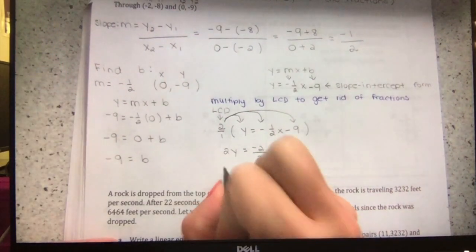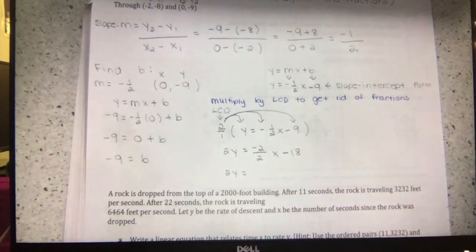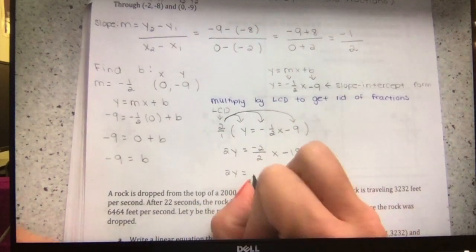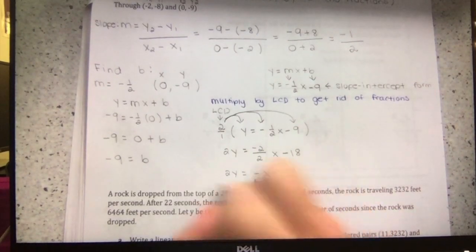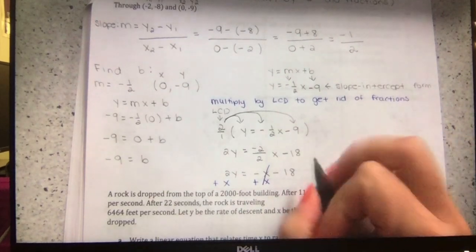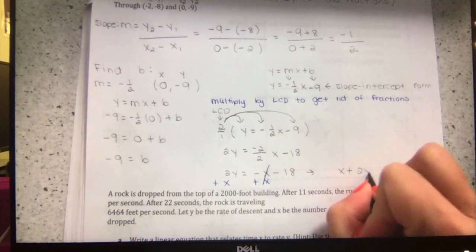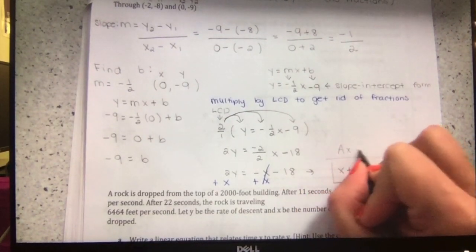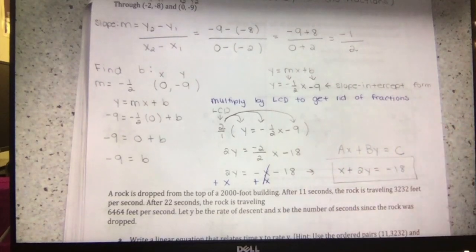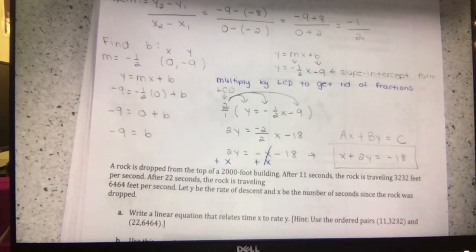Let's simplify it down. So 2y equals, what is negative 2 divided by positive 2? Negative 1. So negative x minus 18. I got rid of the fractions. Our last step is I want x and y on one side equal to some number, so I move this x to the other side. Add x. We're left with our final answer of x plus 2y equals negative 18. This is in standard form. There's no fractions, and standard form is ax plus by equals c. That's our final answer. We're done.